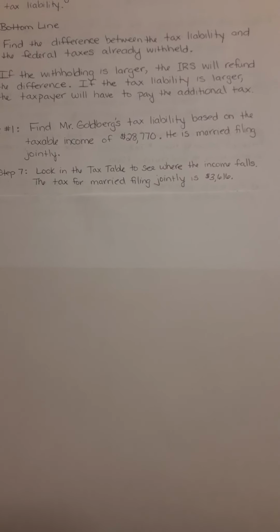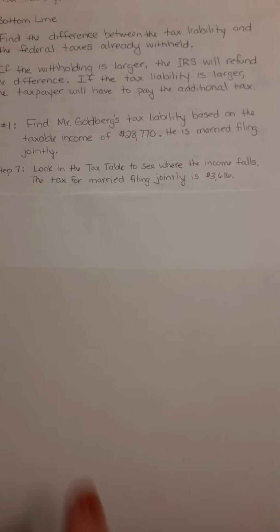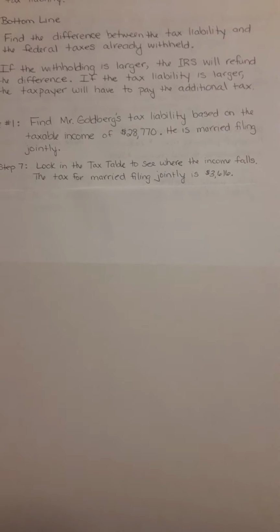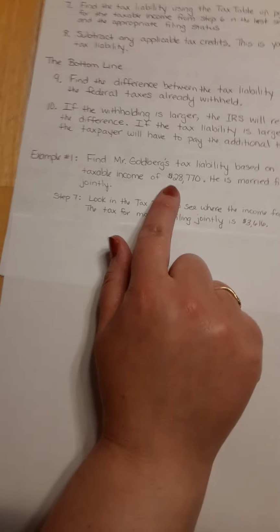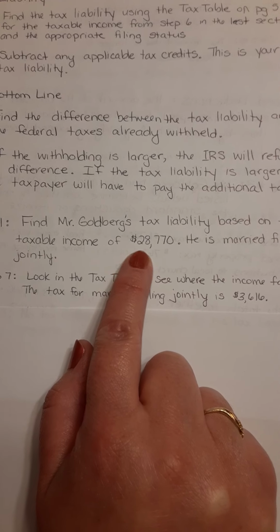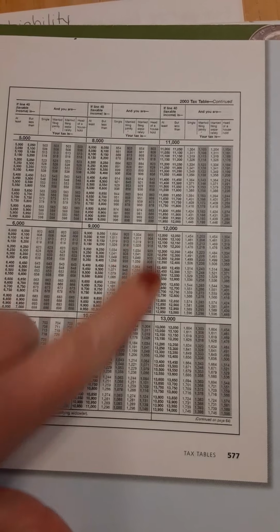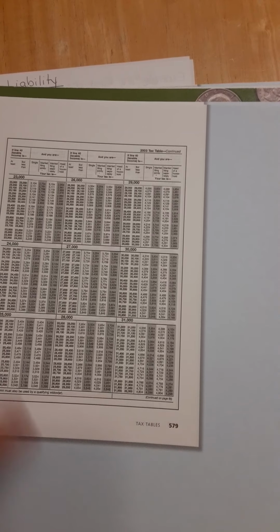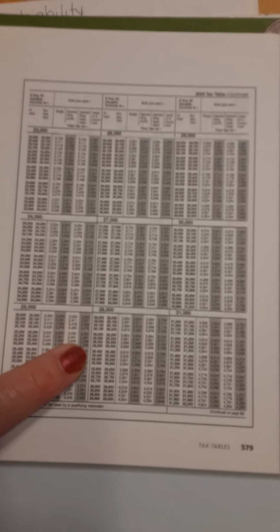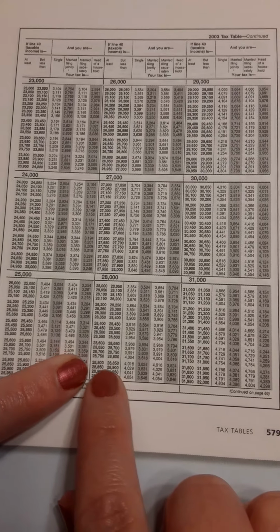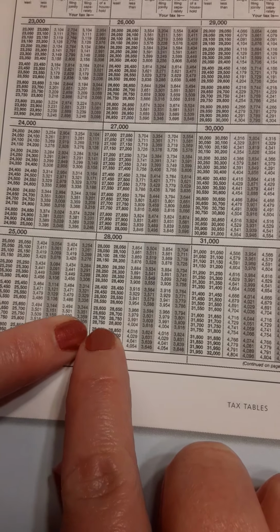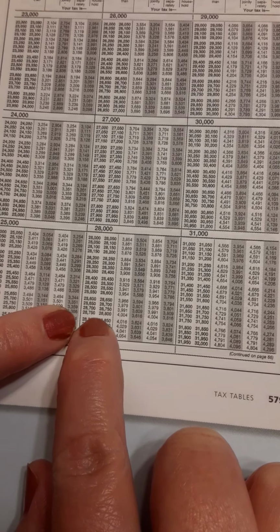So the very first thing for this problem, for us to find his tax liability, is that we've got to look in this table. So here we go, flipping back to the back of the book. We are going to look for his income of $28,770. So turning in our page, we've got to look at these numbers here. This is our thousands amount. So we're looking for 28,000. So we're looking at 28,770, which is right here, very small print.